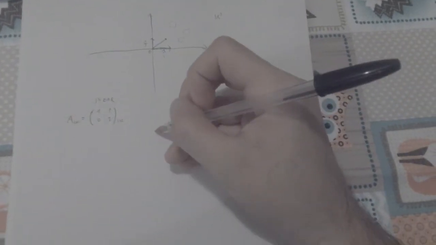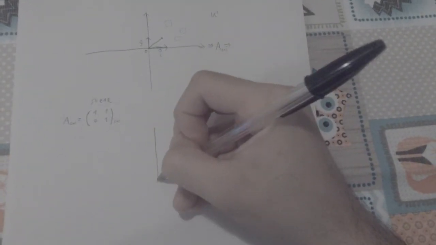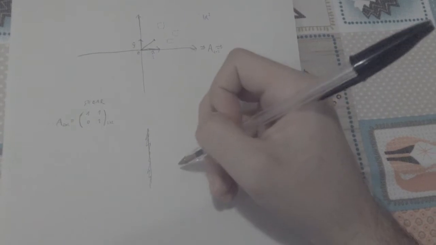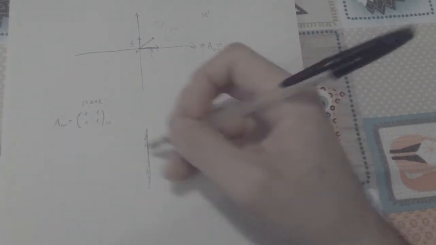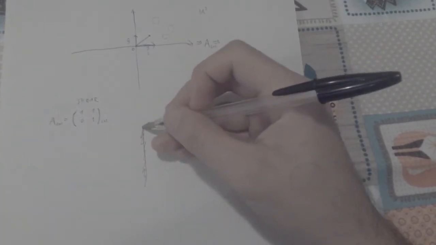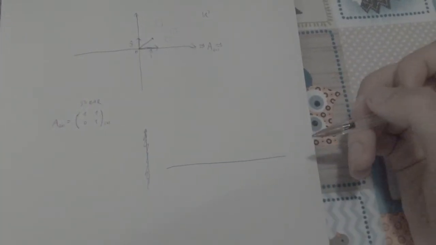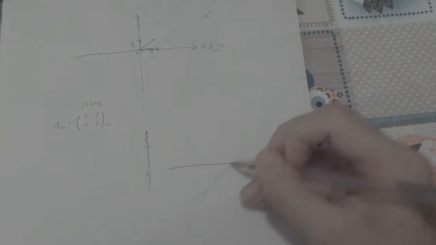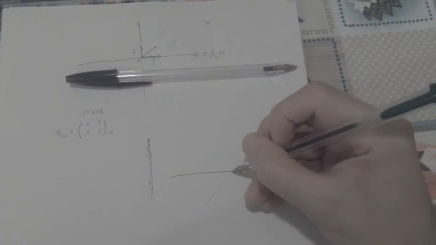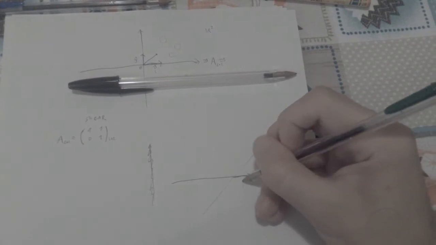So basically, our space. Oh, I'm sorry. I'm used to drawing this. So basically, our space is going to become roughly like this. So basically, i hat is going to be the same.